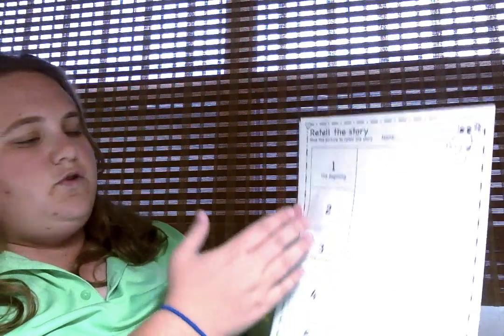The second thing that they are going to be doing is sequencing the events in the story. So here's where they're going to put it, and then they're going to cut these strips out that have a picture along with the words in order for them to understand what the words are saying. So they're going to cut those out and glue them on this sheet, which retells the story from the beginning all the way down to the end.